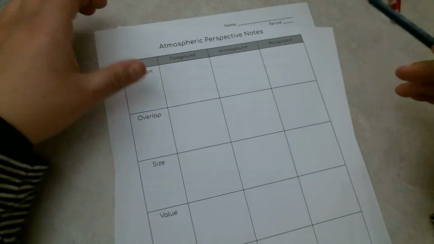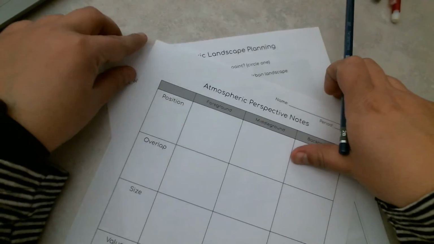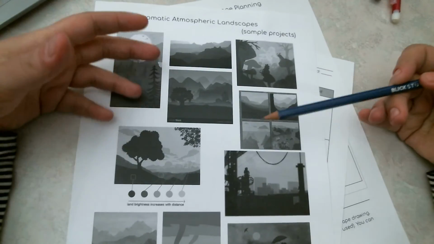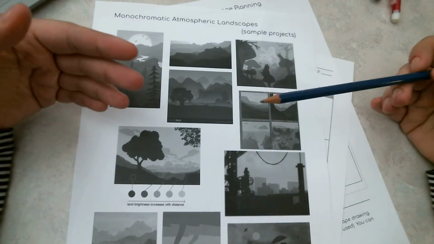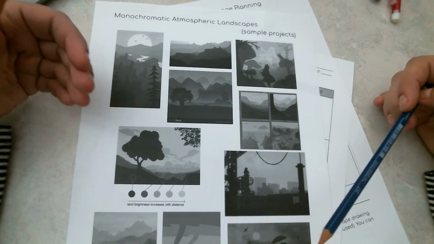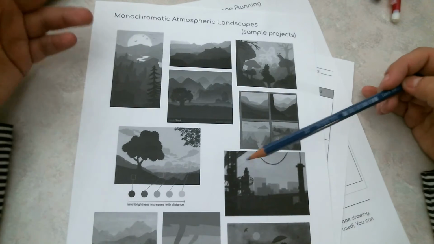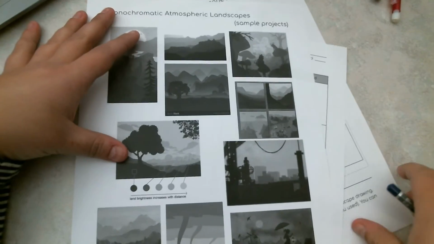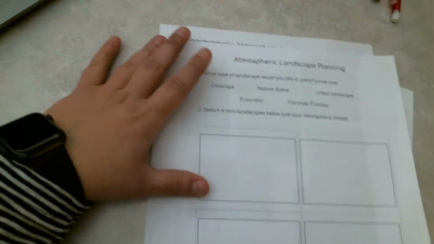But now we're going to talk about atmospheric perspective. And this will be posted on Polaris as well. But it talks about how as things move back in space, they get lighter in value, lesser detail, smaller in scale and size, and where they sit on the page. So we're going to go through all of those things together first. Oh, wrong worksheet. I'm going to go to this one.